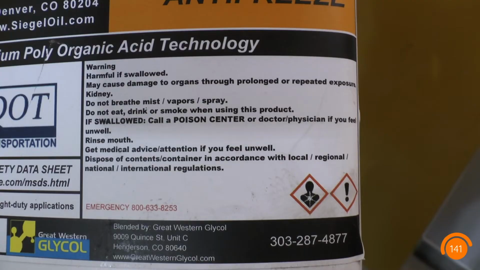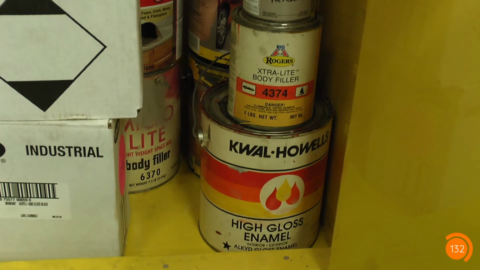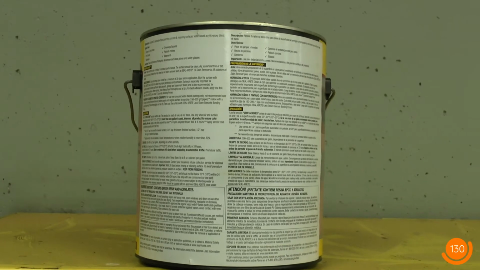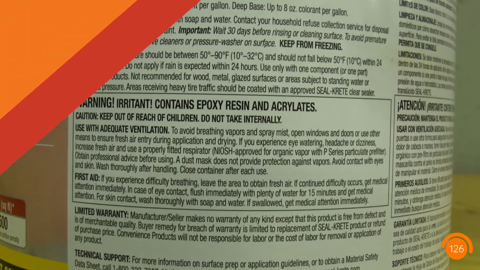This antifreeze is an example of a non-flammable item. Notice the lack of the flammable pictogram. Other common examples of non-flammables are latex paints and stains. Again, there is no mention of flammability or a flammable pictogram on the label.